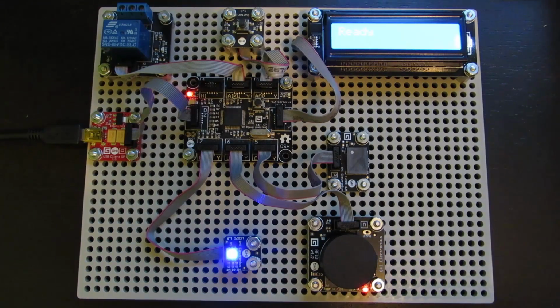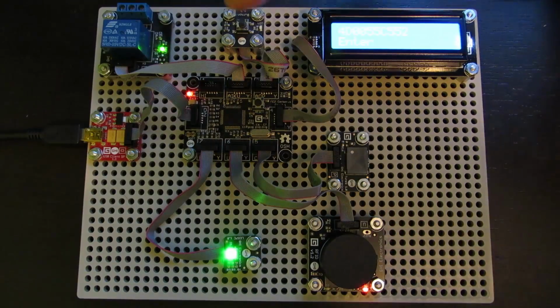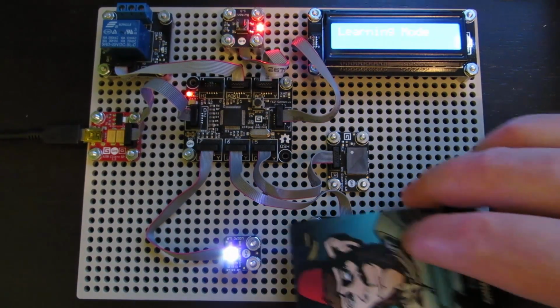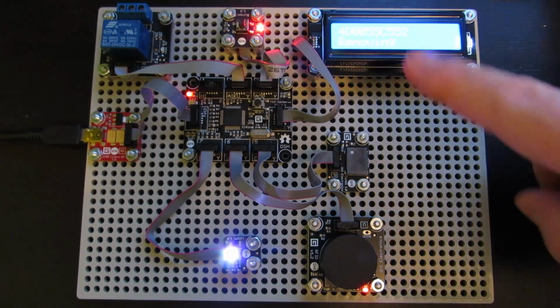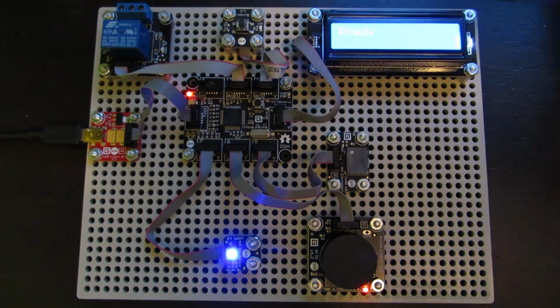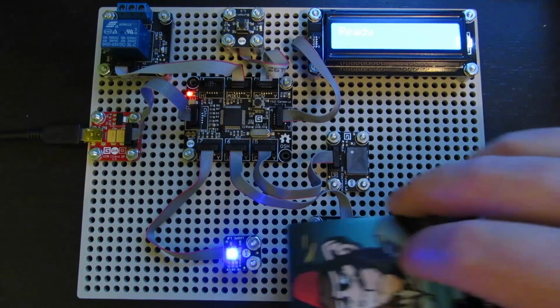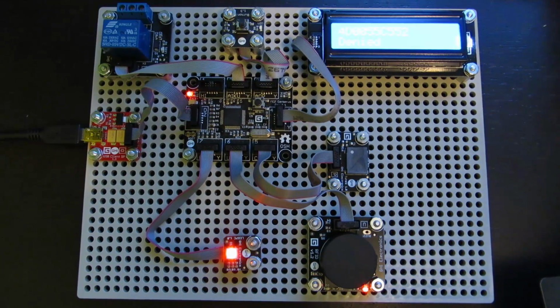So let's try that again. Perfect. Let's go back into our learning mode, and we'll remove this card. It says that it's removing it. We'll turn off learning mode and try it again, and now it's denied. So our little device is working fairly well.